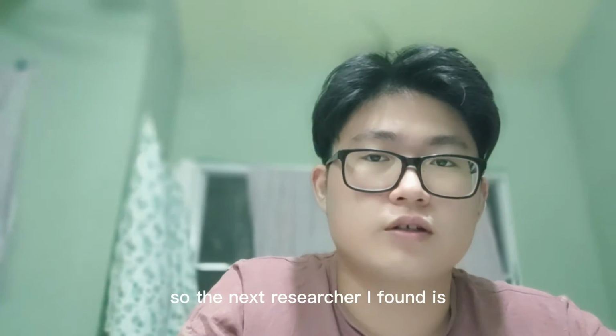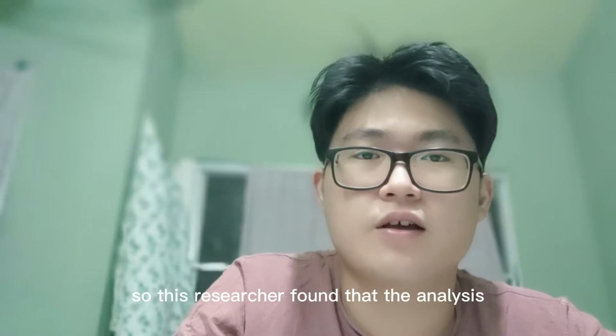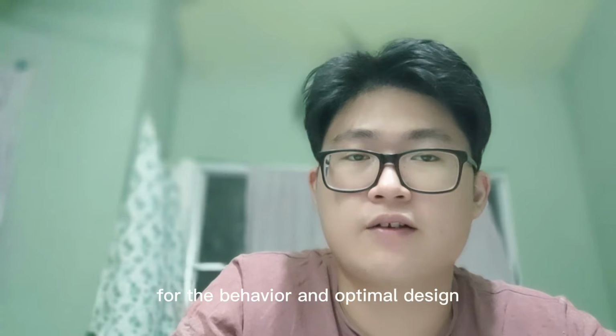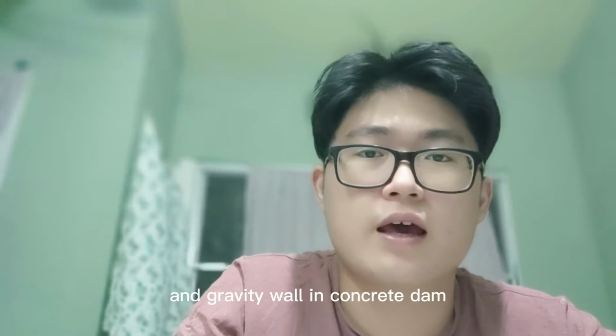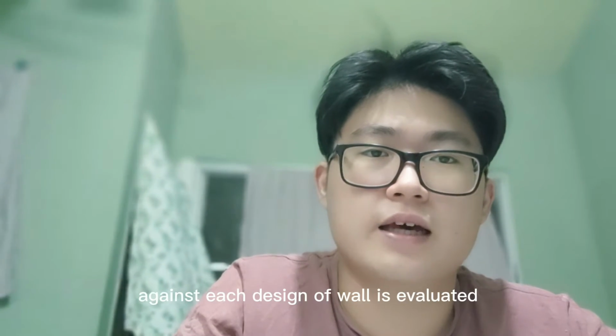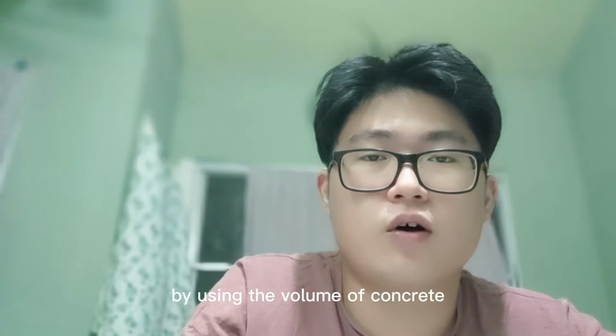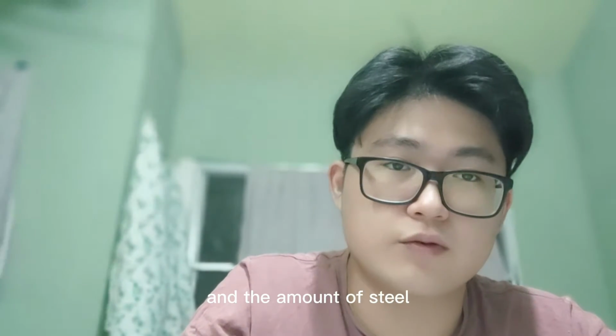The next researcher is Inder Kumar. This researcher analyzed the behavior and optimal design of counterfort retaining wall and gravity wall in concrete dam. He said the cost analysis for each wall design is evaluated using the volume of concrete and the amount of steel.